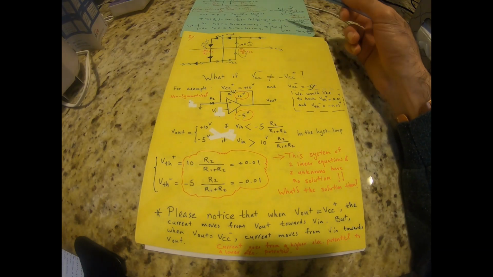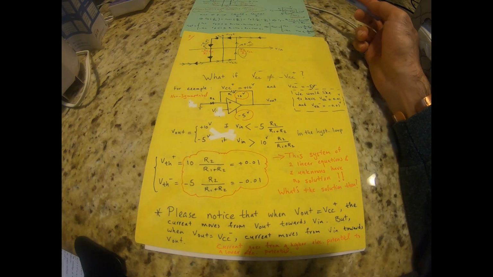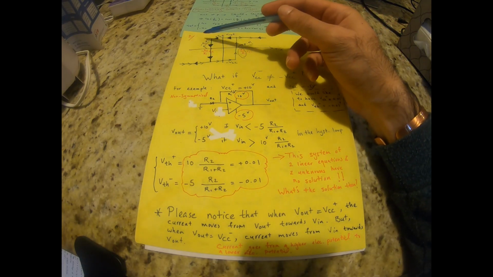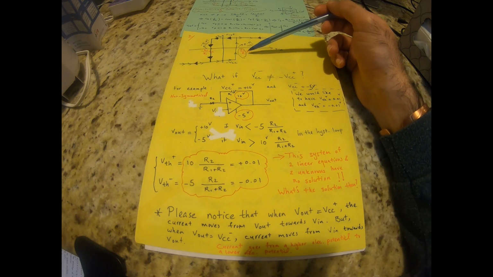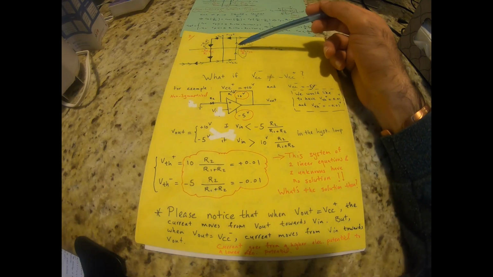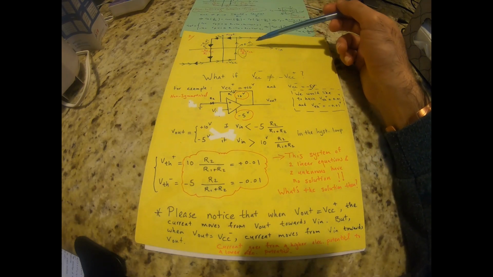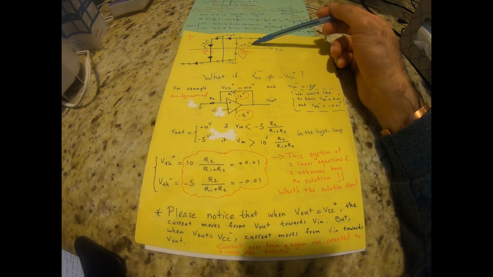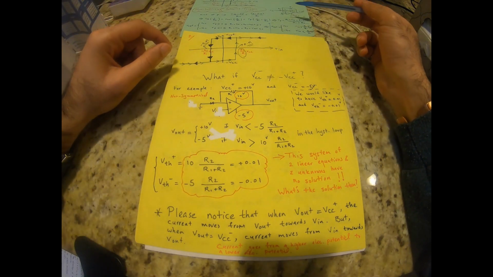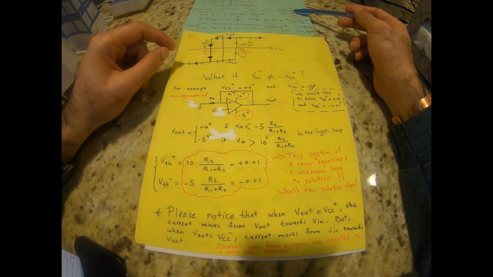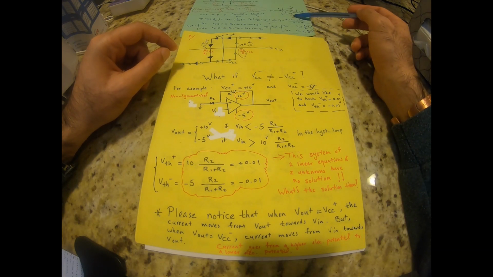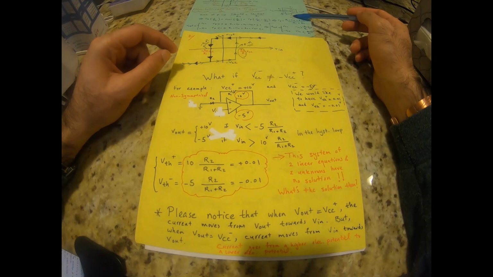And again, if you're asked to design a circuit that has this much tolerance towards noise, then you basically have to choose the values of R1 and R2 based on what you have for VCC to satisfy this much tolerance. This was for the simplified case of having positive and negative power supply with the same absolute value.